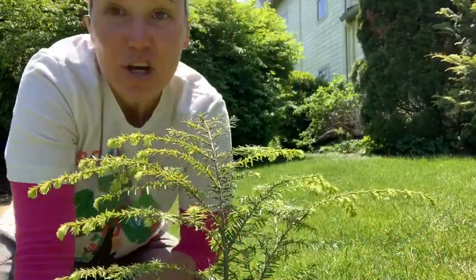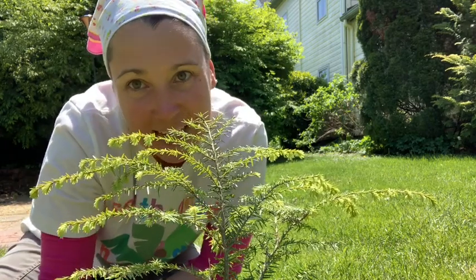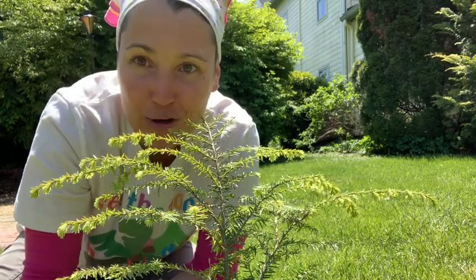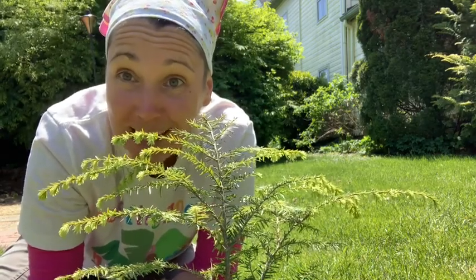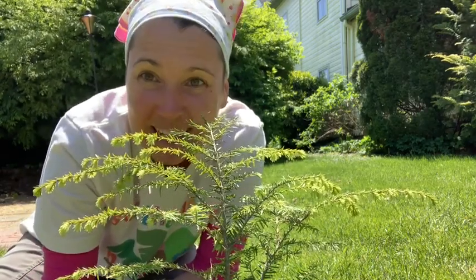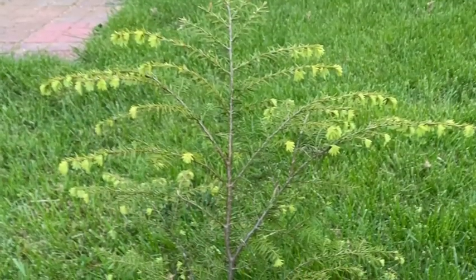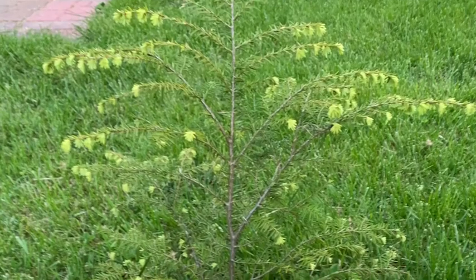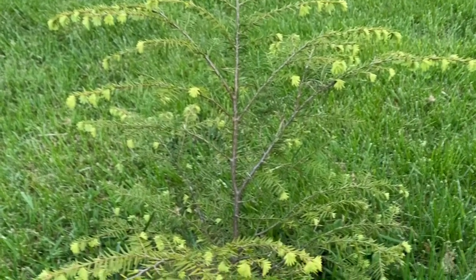Hi, friends. You can also adopt a tree in your neighborhood. You can watch your tree all year round. Name your tree, give your tree a hug, and take care of your tree. You could keep a journal of your tree. You can take pictures throughout the year and add that to your journal, or draw pictures of your tree.